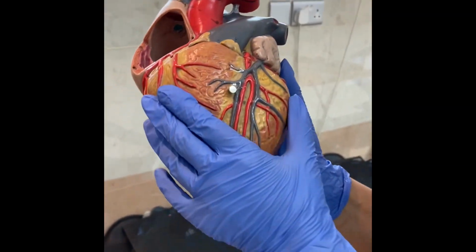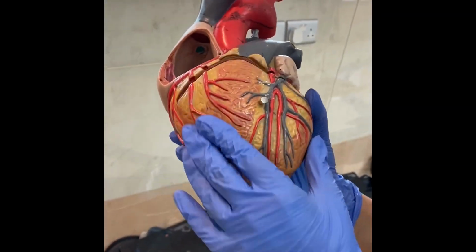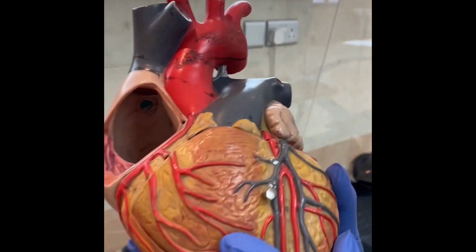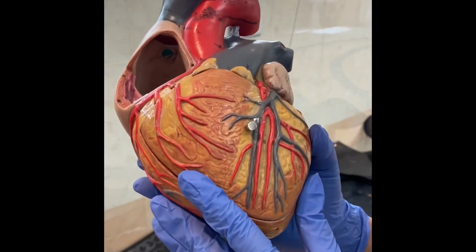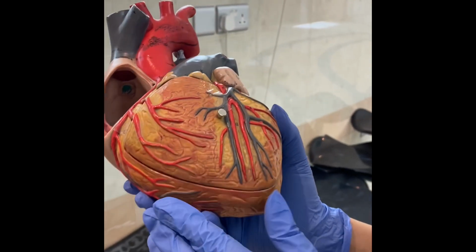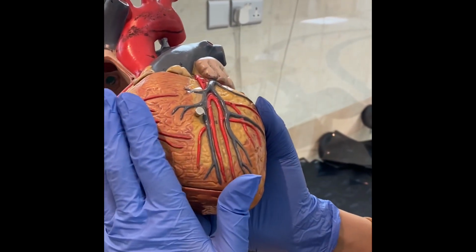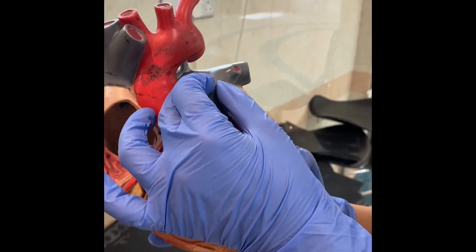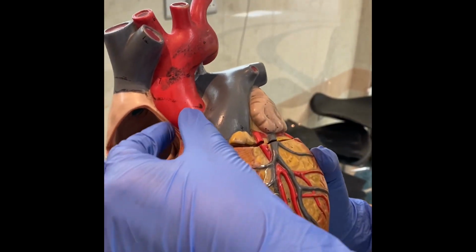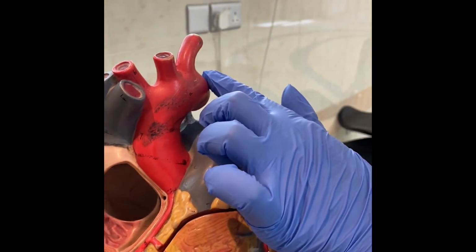Scans of the heart. Before that, we have to just revise this model. What are the structures and what we are going to see in this. So here you are able to see the right ventricle, the left ventricle. This is pulmonary trunk and its division. This is ascending aorta, arch of aorta.